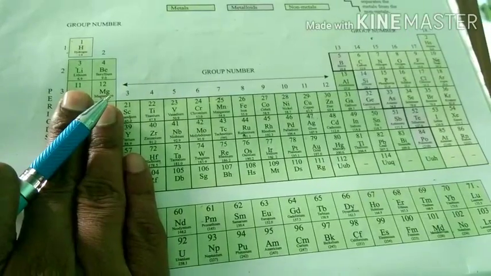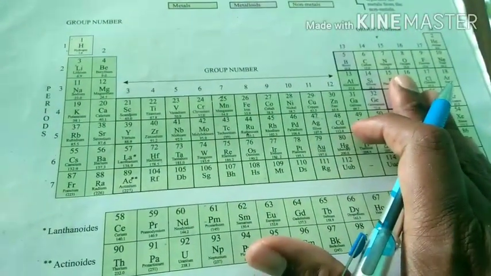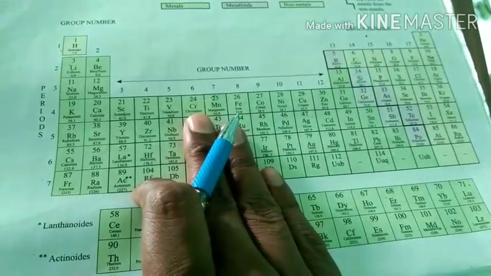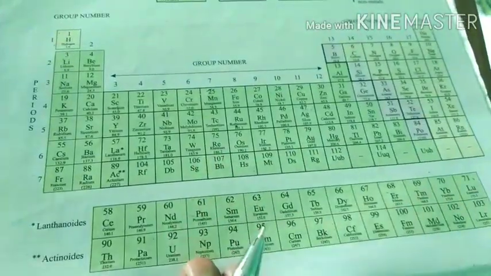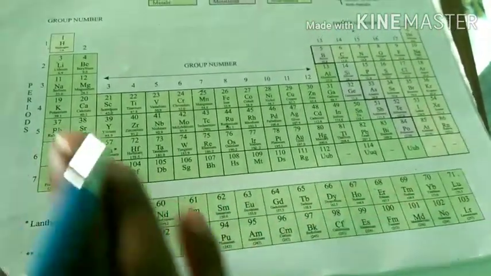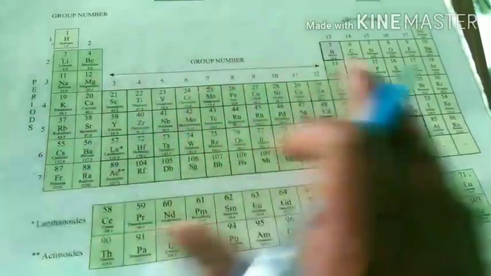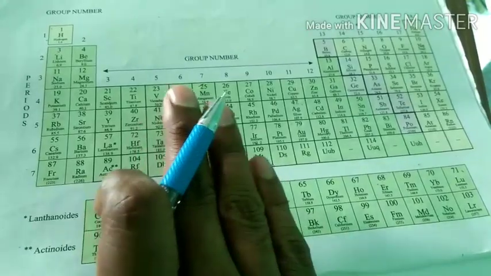I repeat once again. S block is present at the left side of the periodic table. P block is present at the right side. D block is present between S and P block elements, and F block is present at the bottom of the periodic table. S block contains how many groups? 2 groups. P block contains how many groups? 6 groups. D block contains how many groups? 10 groups.